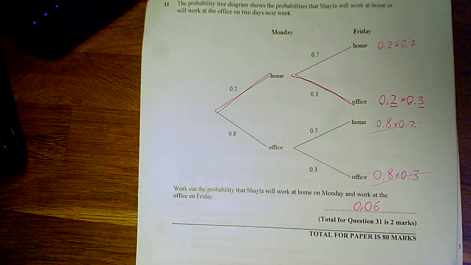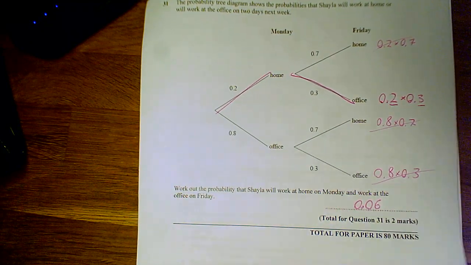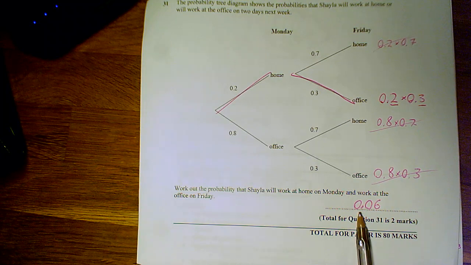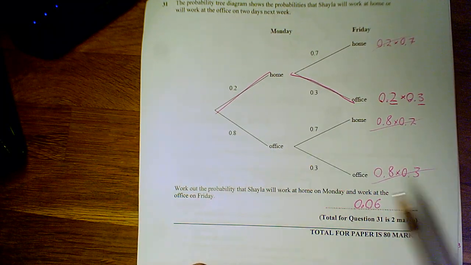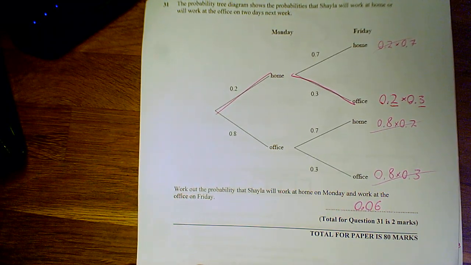If you remember how to do that, that's a nice gentle end to the paper. If you don't, it's going to look like a complete mess to you. We'll do some probability revision based on how well that question went.